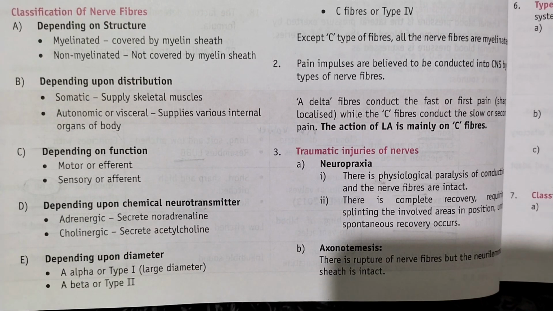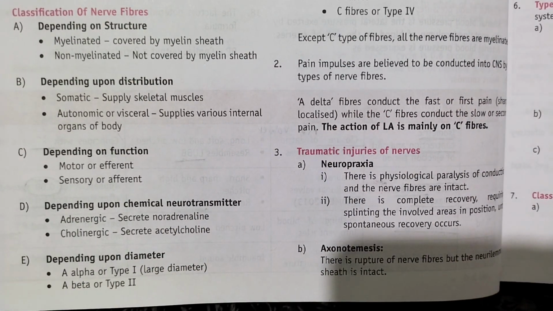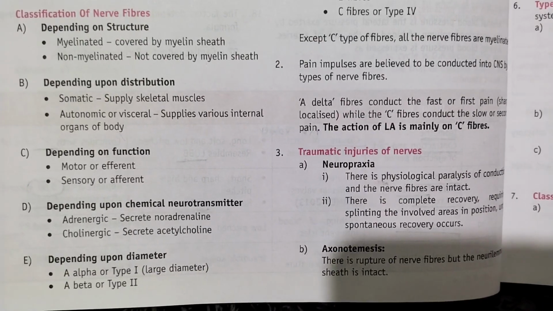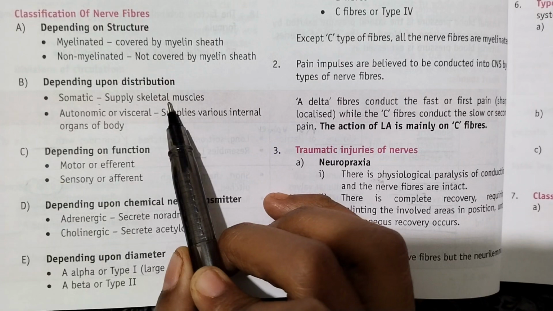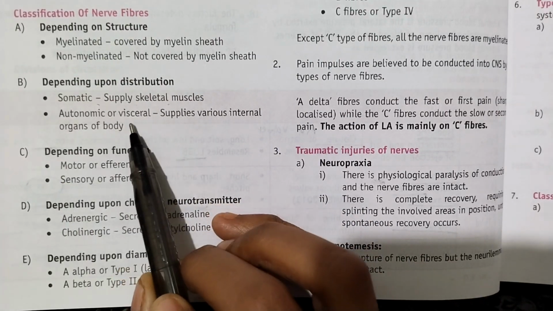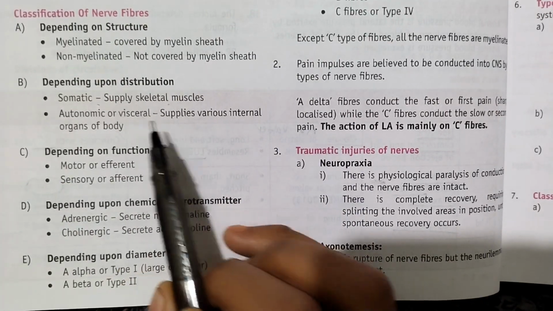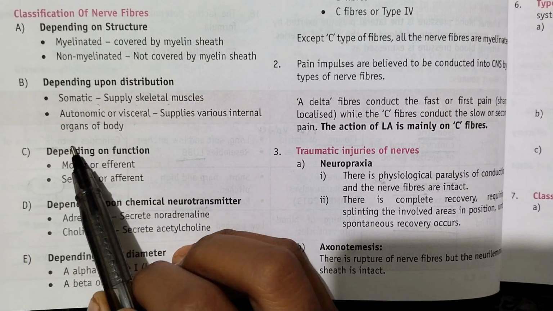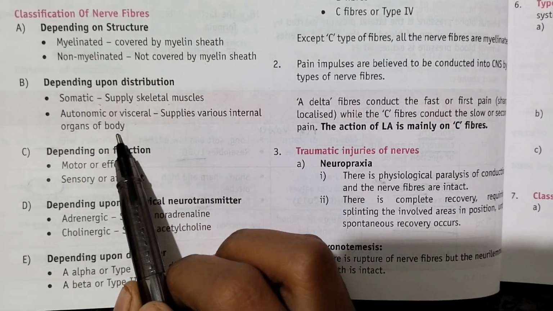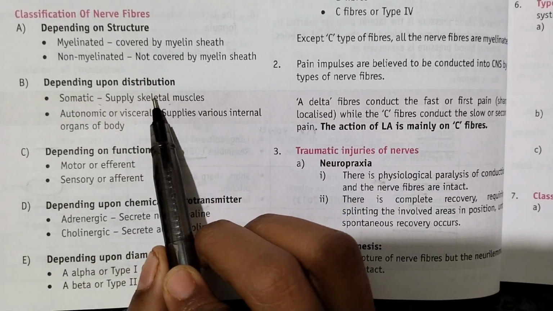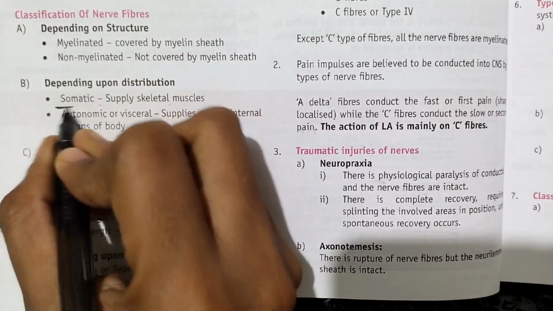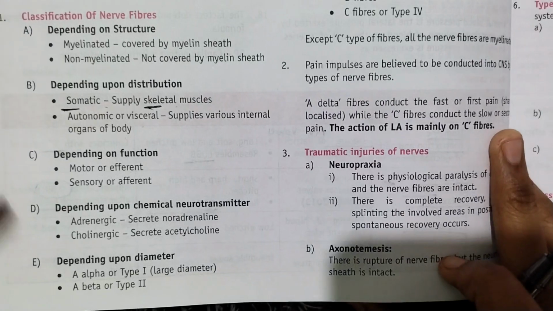Depending on the distribution, it is of two types, somatic and autonomic. Autonomic is also known as visceral. The somatic one supplies the skeletal muscle, and the autonomic, or you can say visceral, supplies the internal organs of the body. Who will supply the internal organs? Autonomic. And somatic supplies what? Skeletal. S for somatic, S for skeletal muscles.